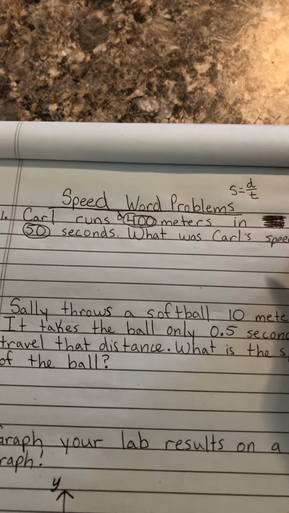Now, if you have a calculator at home, I am fine if you want to use a calculator here. But now I need to do in the calculator 400 divided by 50. If you calculate 400 divided by 50, you're going to get the answer of 8. And don't forget that speed is measured in meters per second. So my final answer is right there. Carl's speed is 8 meters per second. All right, so that's the first problem. I've worked that one out with you guys.